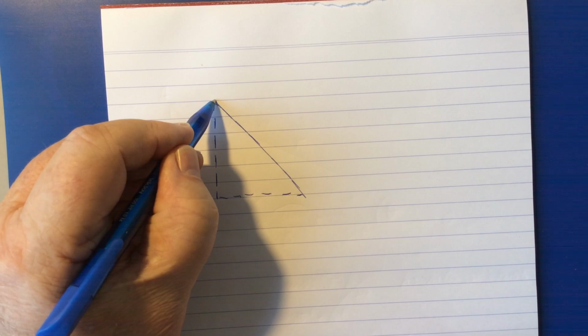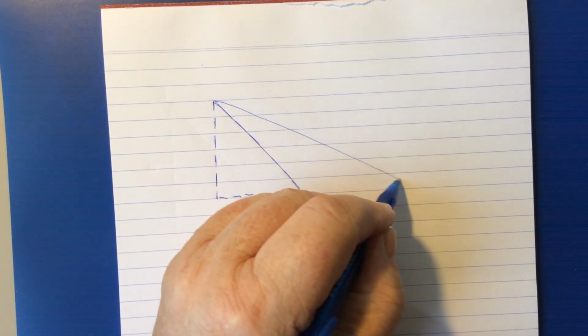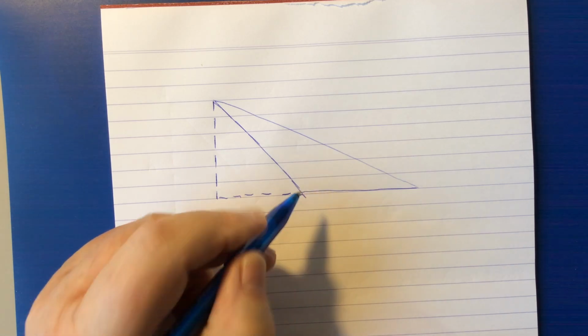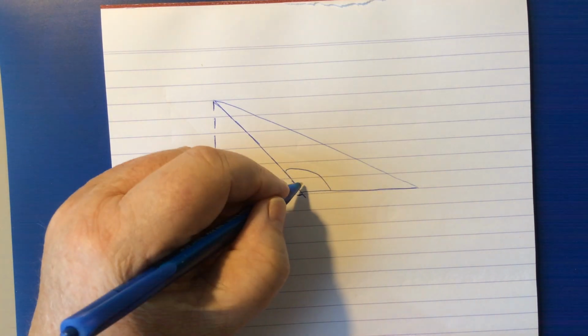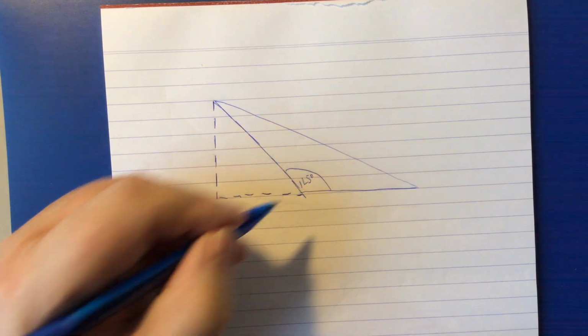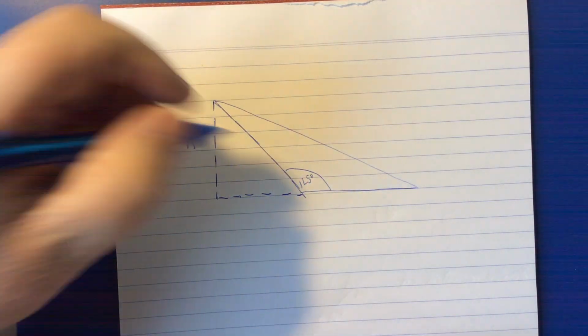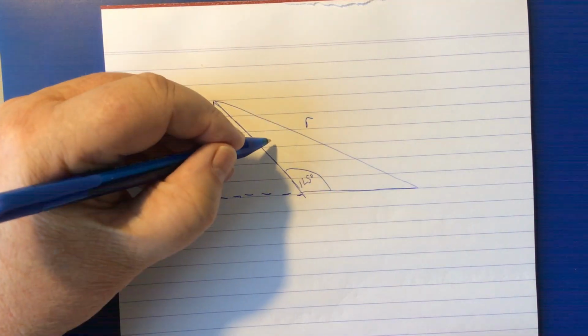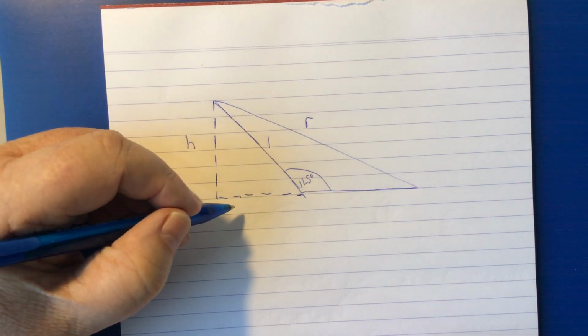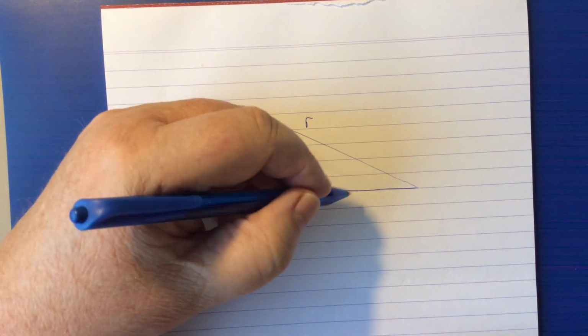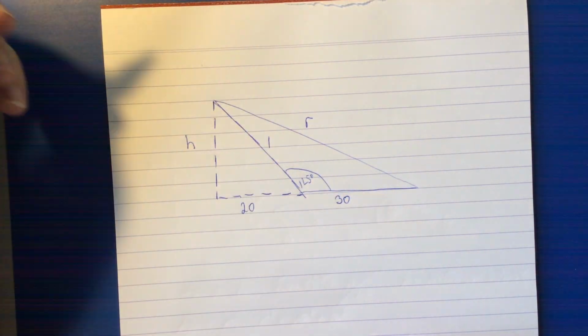So it looks like this, and we have an angle in here of 125 degrees. That is labelled H, I guess, for height. This is R, this is L, and this length here is 20 units. This length here is 30.